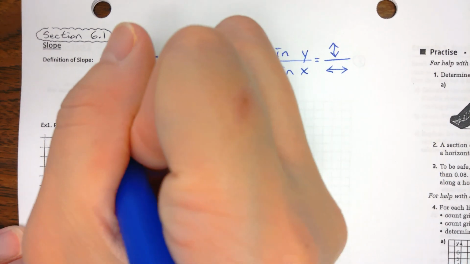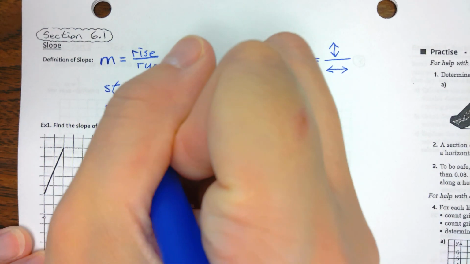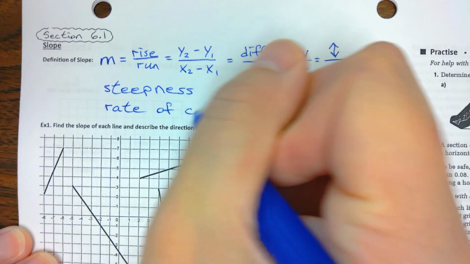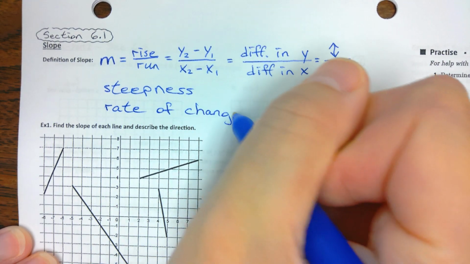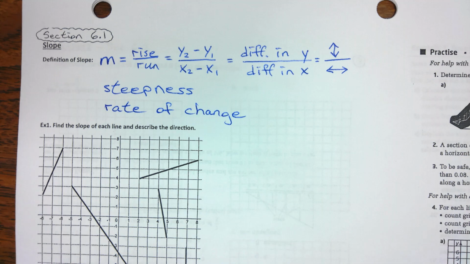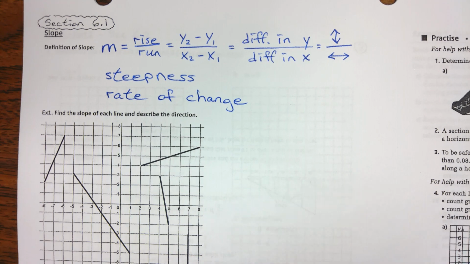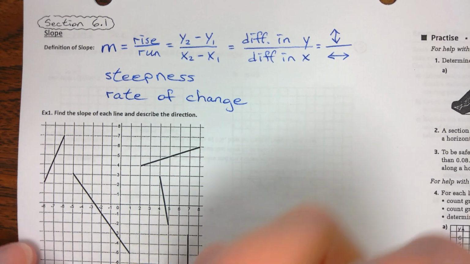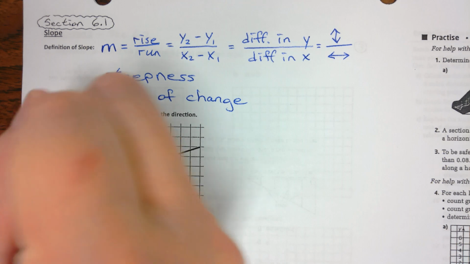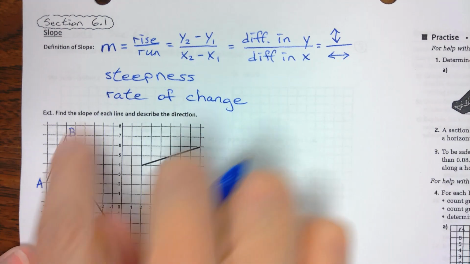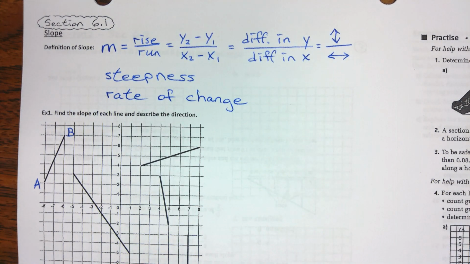And remember in word problems, that's our rate of change. Okay, so make sure you know all this for the next test or assignment. Okay, so now let's calculate the number. So let's say I have A to B, this line right here. I want to figure out the slope of this line.